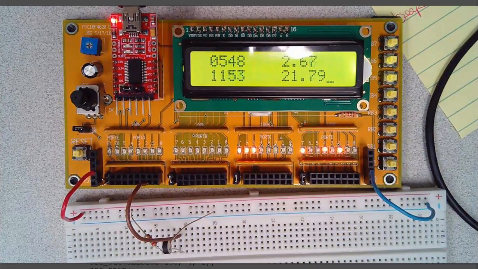So here's what that looks like. I am currently recording the raw analog voltage. This is the A to D count, 549. This is the voltage on port A pin 1, 2.67 volts. This is the implied resistance. I've got a voltage divider. Here's my resistor. There's the thermistor. This is 1158 ohms, and the implied temperature is 21.79 degrees Celsius.